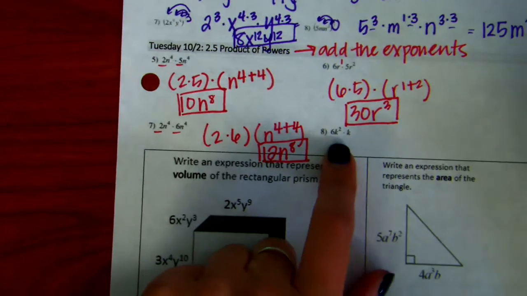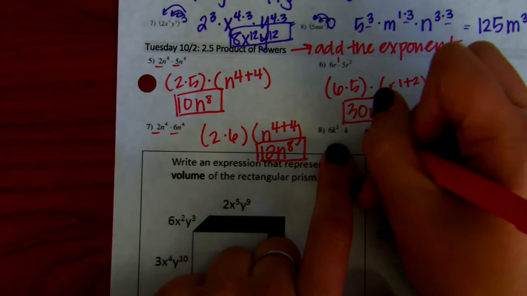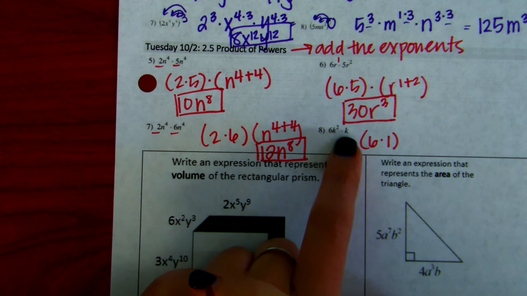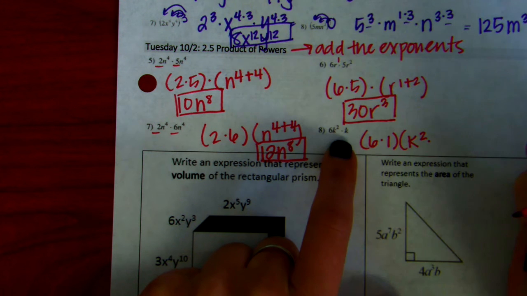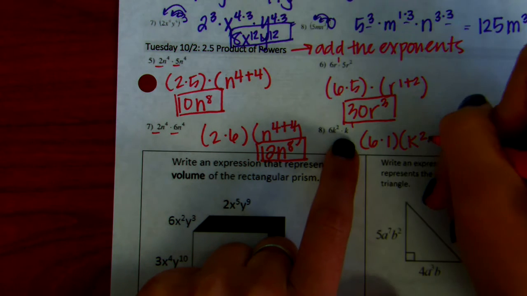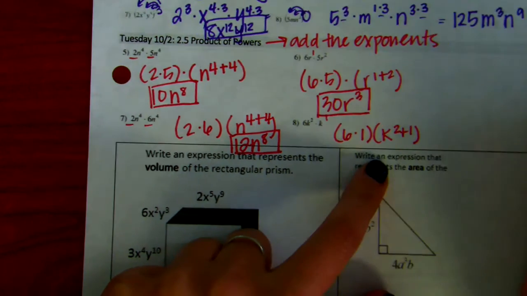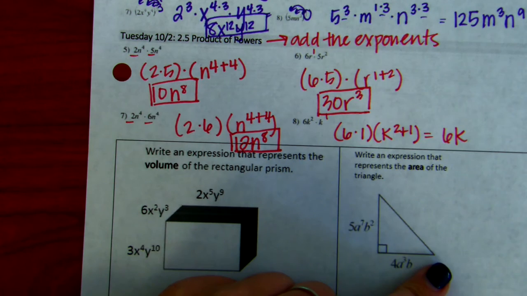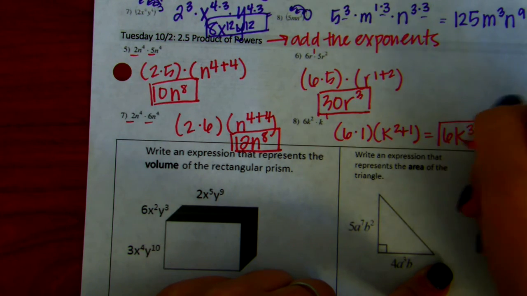Last one. What's the invisible coefficient in front of just the k? 1. So what are my two coefficients? 6 times 1. I can add my exponents because I have the same base. I have k squared. What's the invisible exponent of the k? 1. What is 6 times 1? 6. K to the, 2 plus 1, 3. Cubed. Good, Isaac.